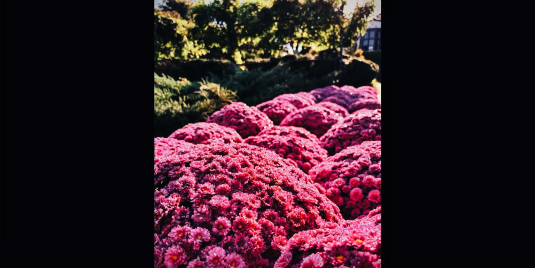Another key trait is seed reproduction. Mums reproduce through seeds, producing seeds that are enclosed in a protective fruit. These seeds are produced after pollination occurs. The protection of these seeds by the fruit helps in dispersing them to all different types of locations.